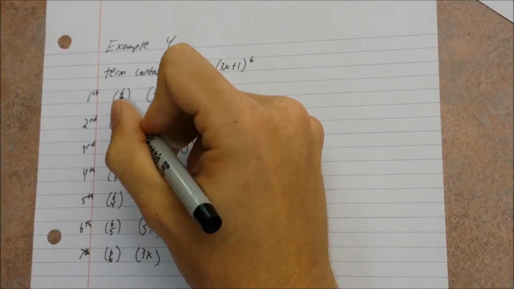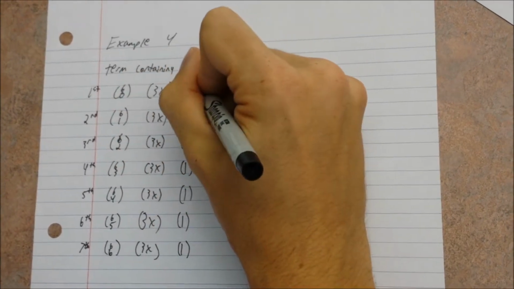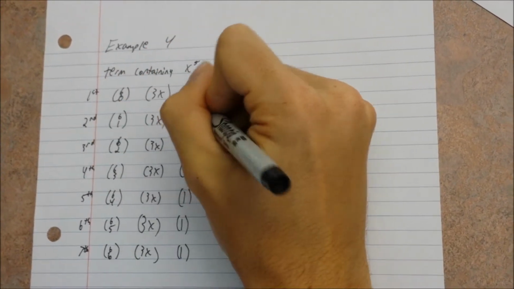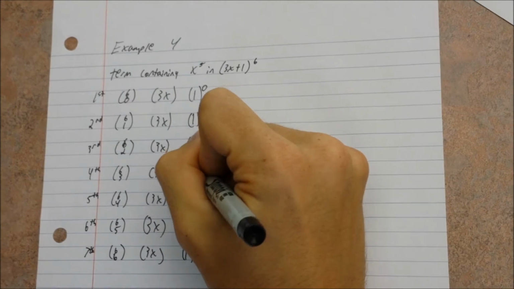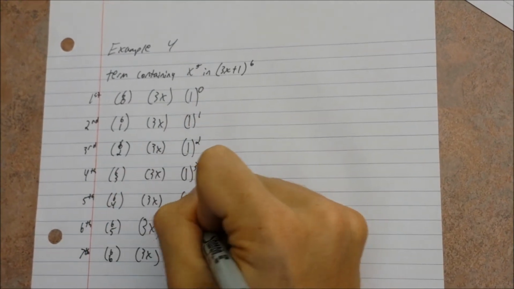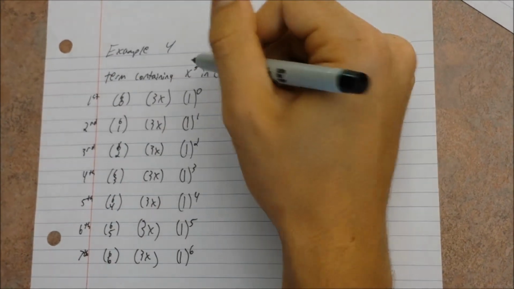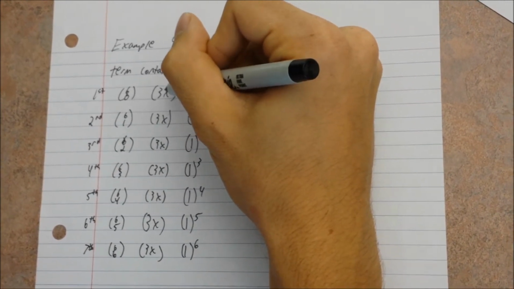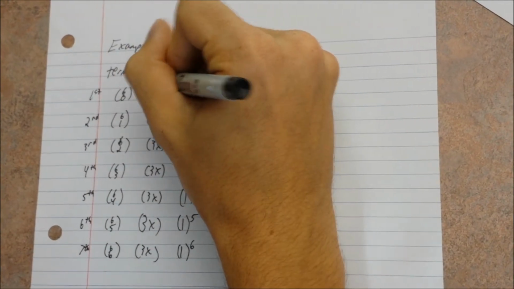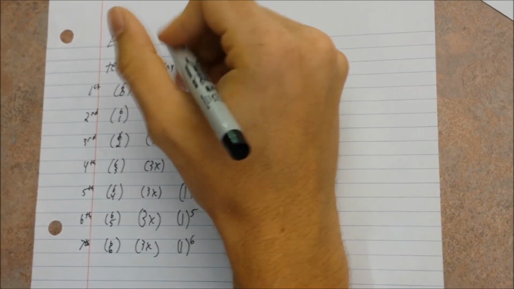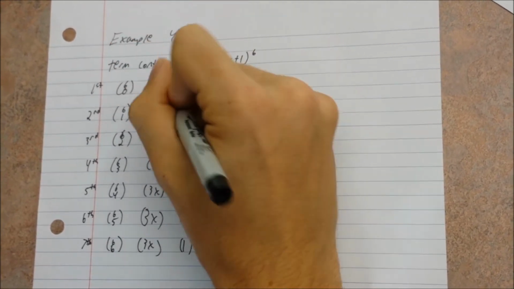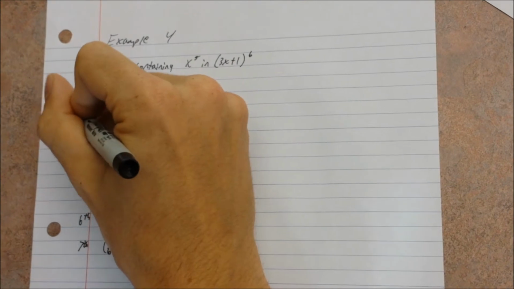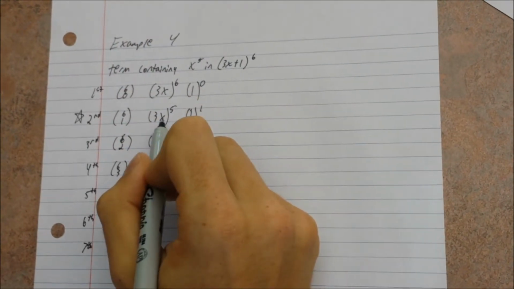Okay, so we know that the bottom number is going to be our exponent over here, so we can go ahead and put those down. And what it's asking for is x to the 5th. So what we're trying to do is find which exponent will give x to the 5th. We know that these two have to add up to equal 6. So this is going to be 6, and this is going to be 5. So this is the term that we're looking for.